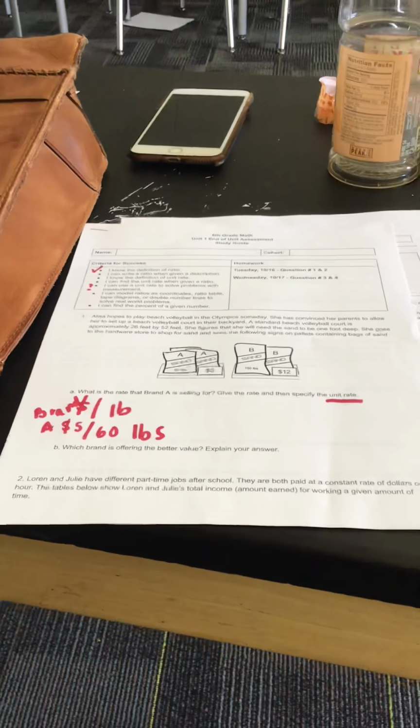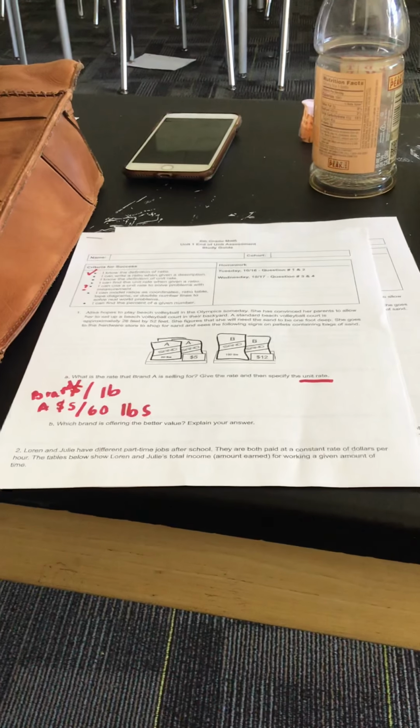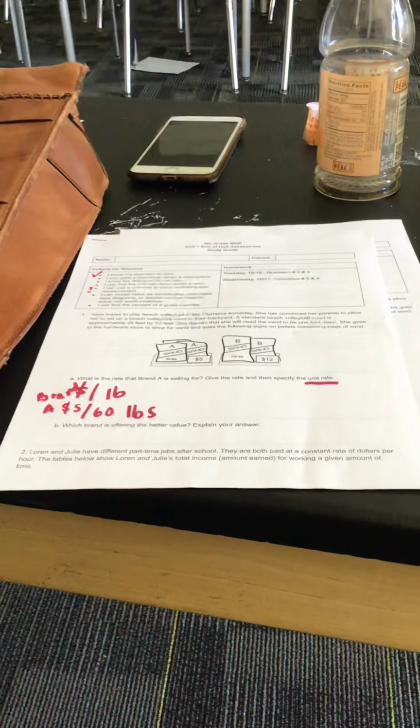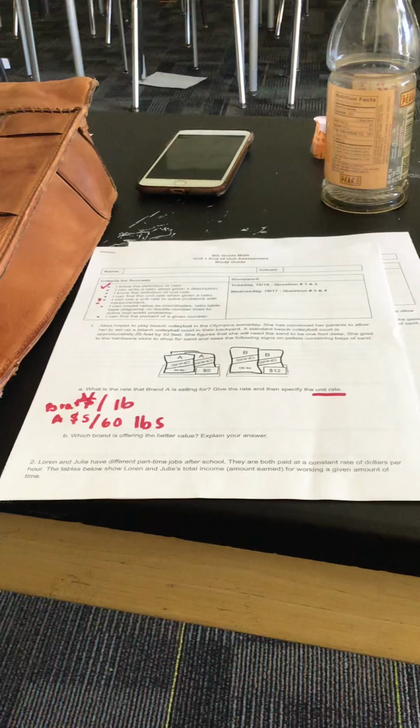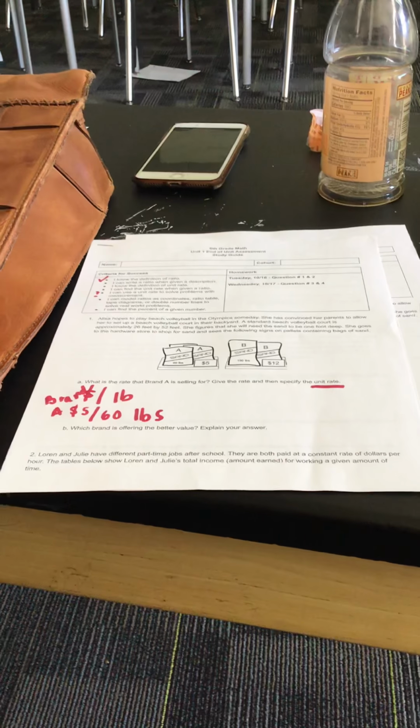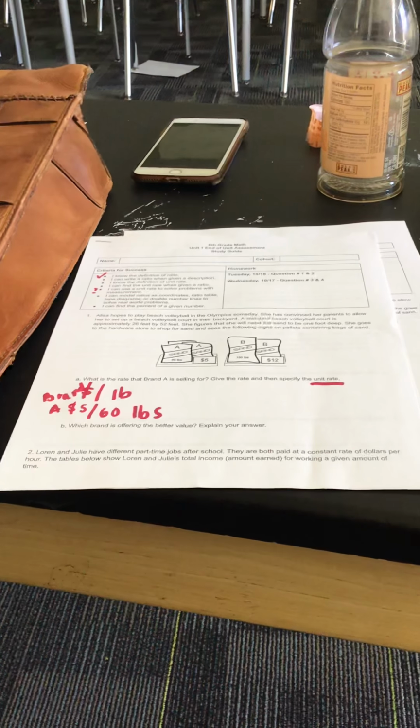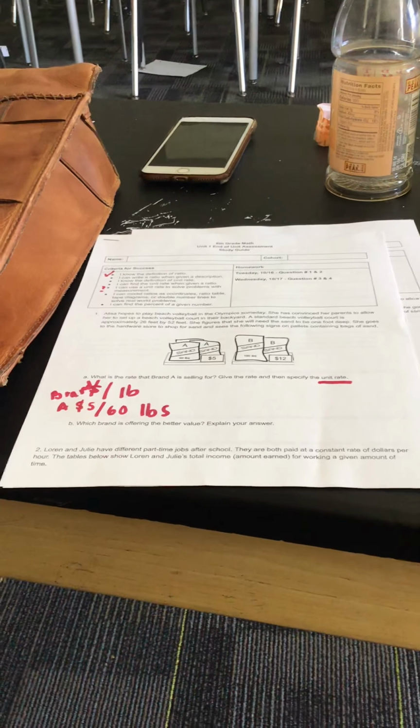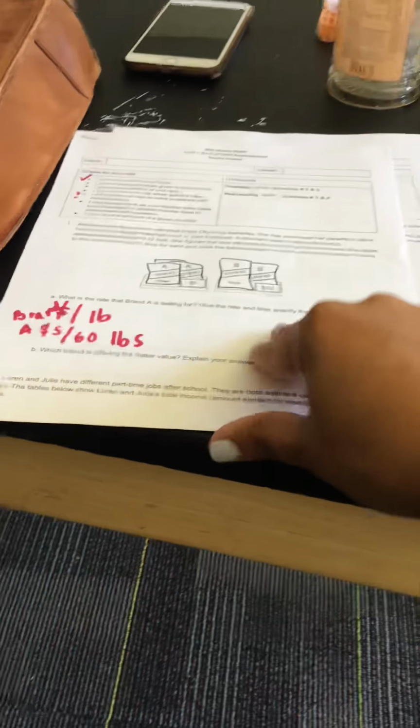Lauren and Julie have different part-time jobs after school. They are both paid at a constant rate of dollars per hour. The tables below show Lauren and Julie's total income amount earned for working a given amount of time. So let's look at what these tables say. So Lauren and Julie, and it says hours and dollars.